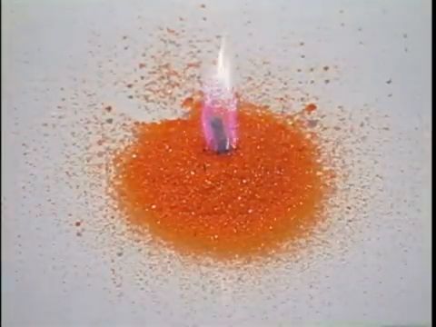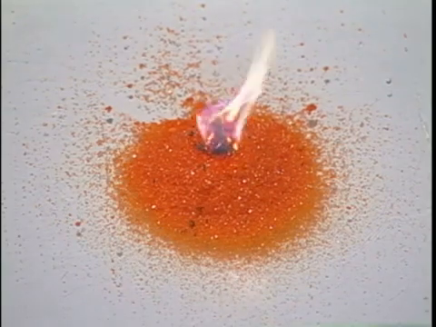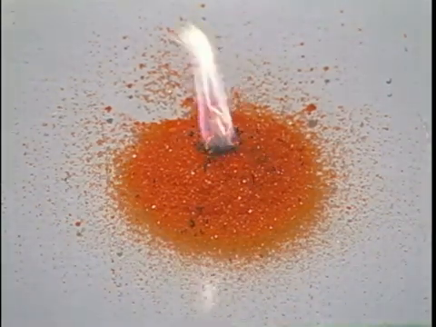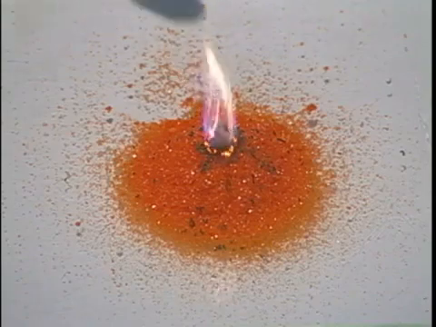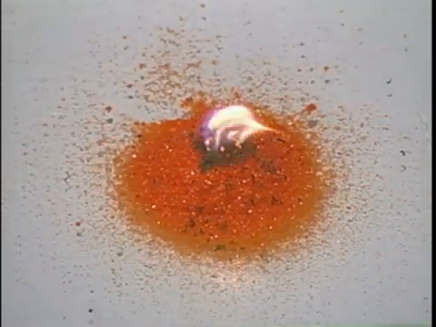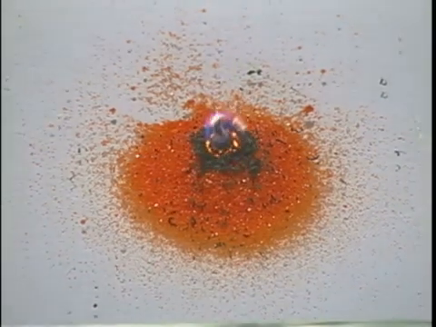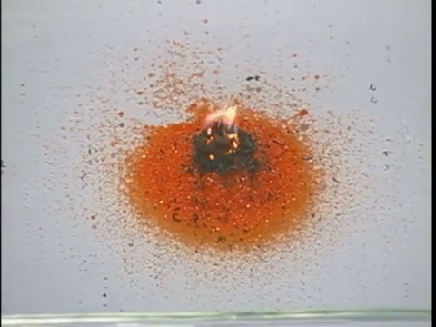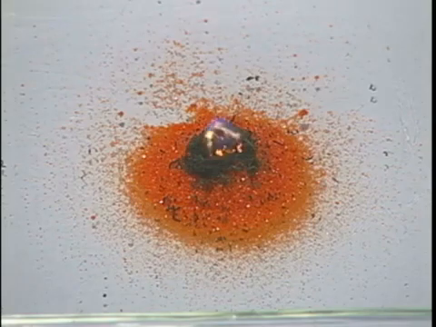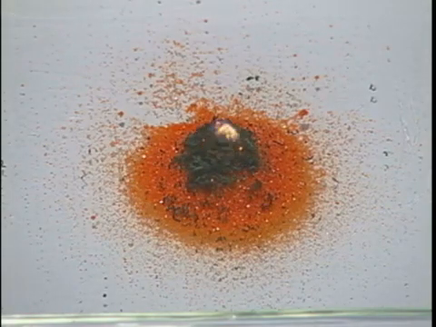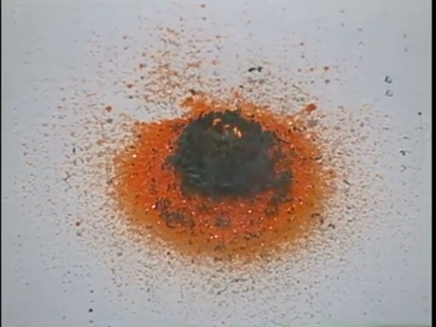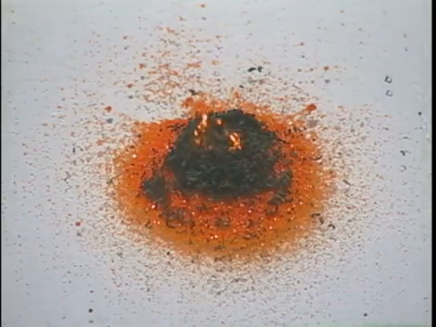You see that here? So it starts now. Oh, look at this. It's a volcano. It's a little volcano, all by itself.